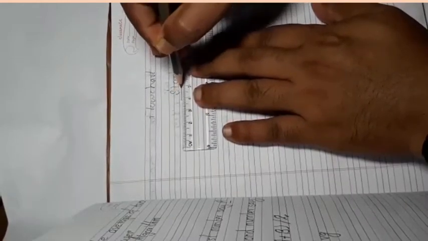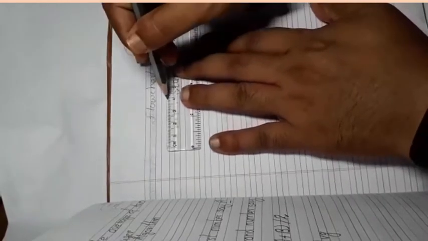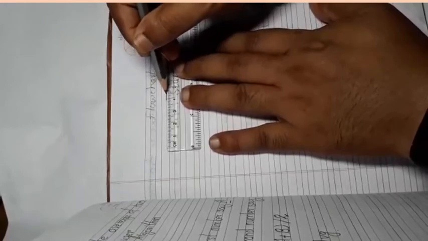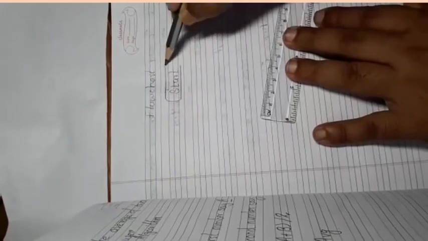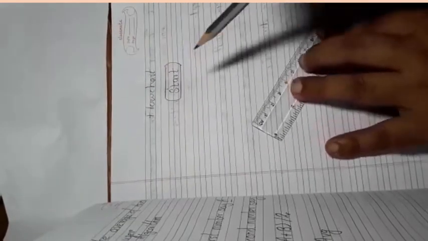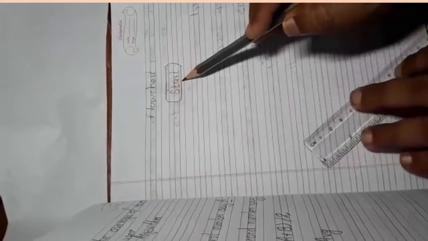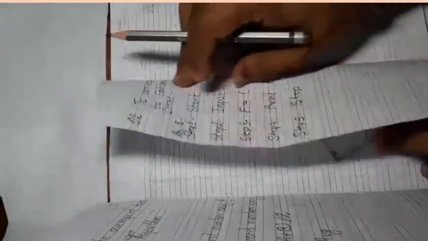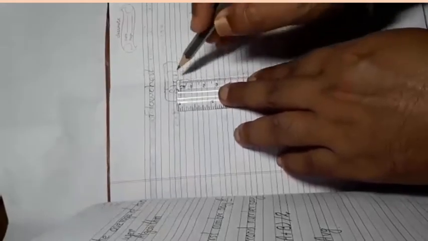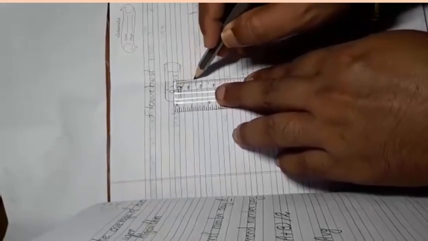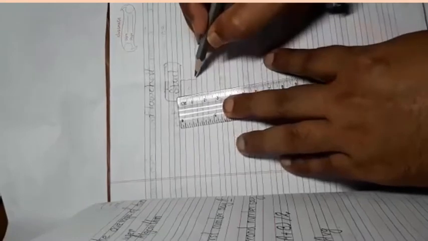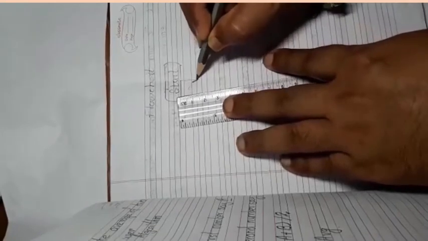First you write, then you draw the shape. Don't do the reverse way. Draw in such a way that the shape is in the middle of the line which we have made by folding the page. Next, draw the arrow to indicate the flow of the logic.